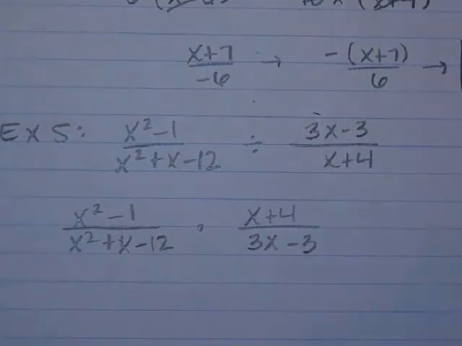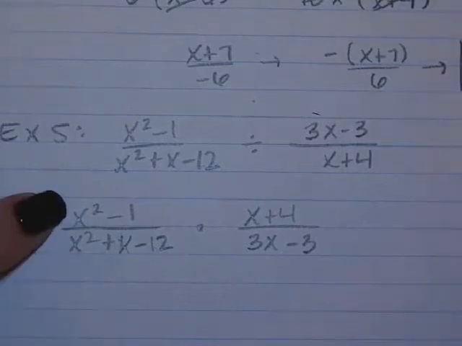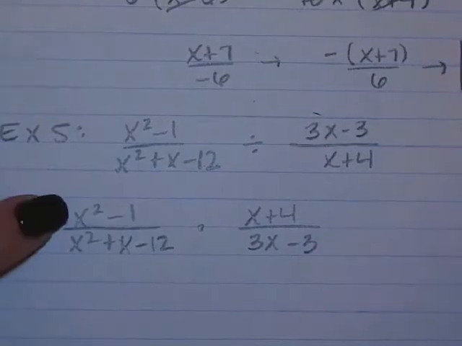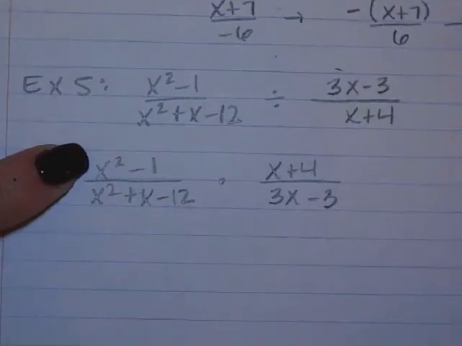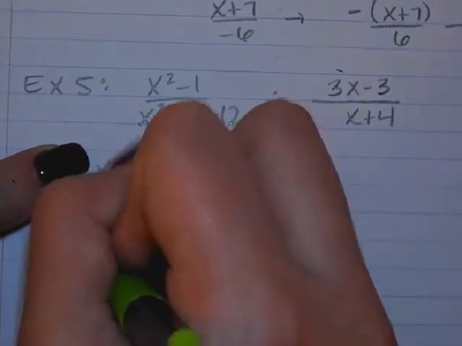And this problem has all different types of factoring. How do we factor the top? Difference of squares. Difference of squares for the top. So what are the factors for the top? X minus 1, x plus 1. Okay.